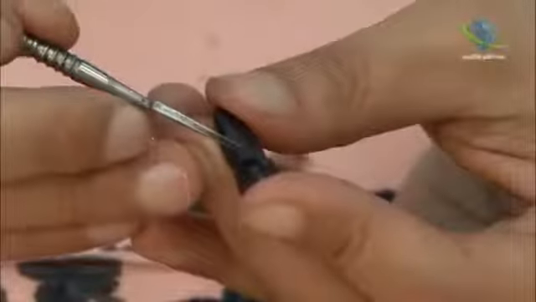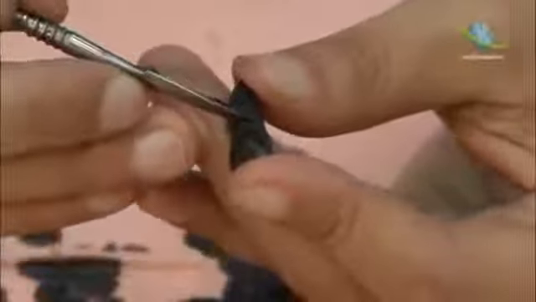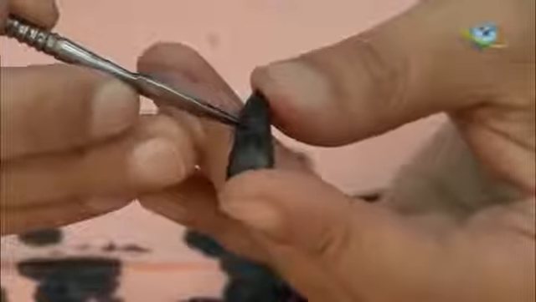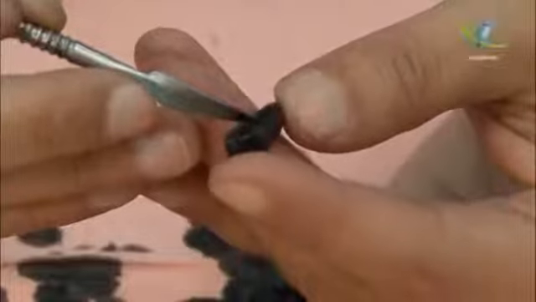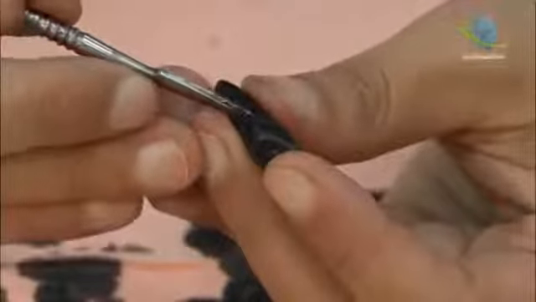Then with a soft carver, we'll start touching it. And with the sock, we will complete our finishing.